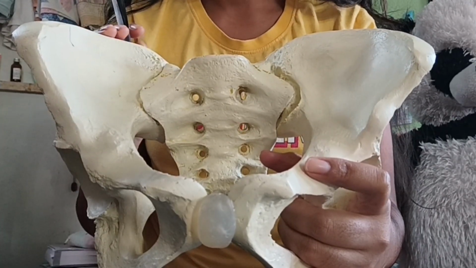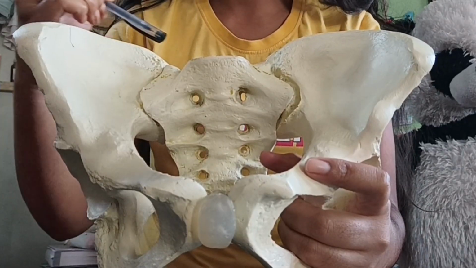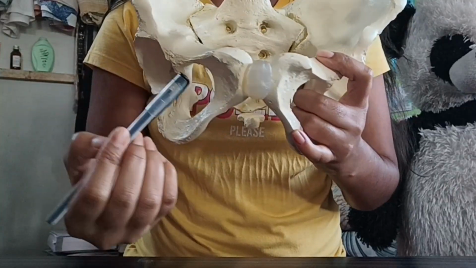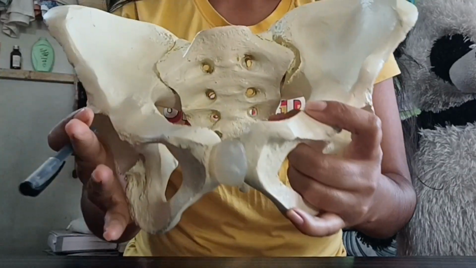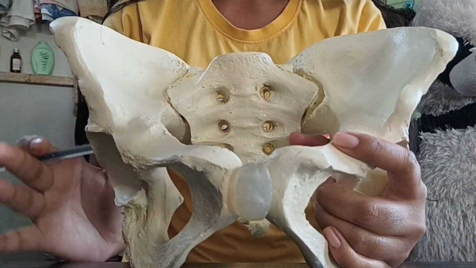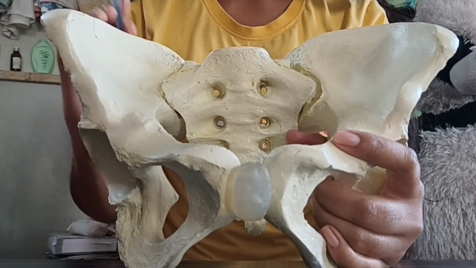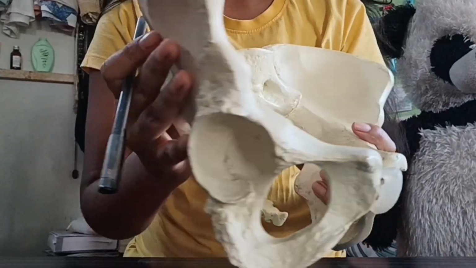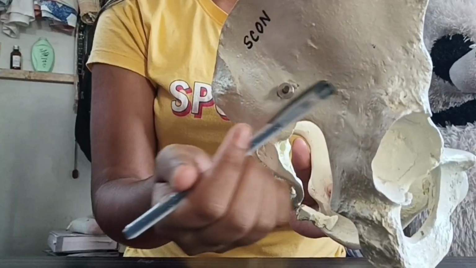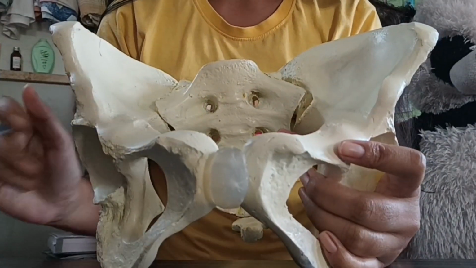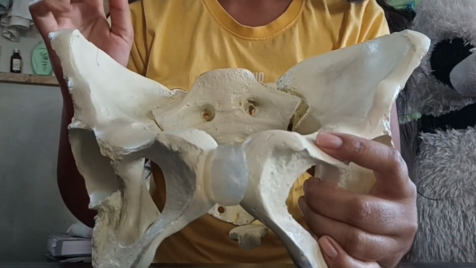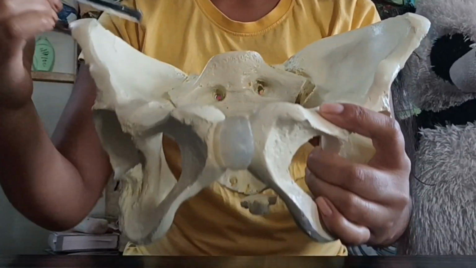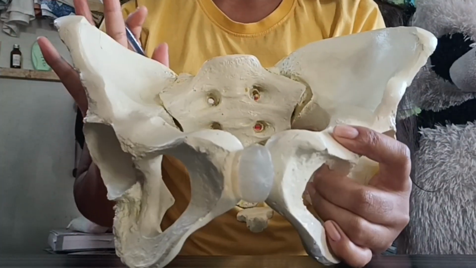Each hip bone consists of three parts: superiorly the ilium, inferiorly the ischium, and anteriorly the pubic bone. Now, the parts of the ilium. The ilium anteriorly has a depressed part termed the iliac fossa, and posteriorly you can see a roughened area termed the iliac tuberosity. The flared part is termed the ala of the ilium, and the rest of the part is termed the body of the ilium.